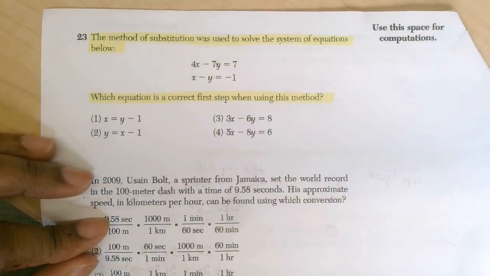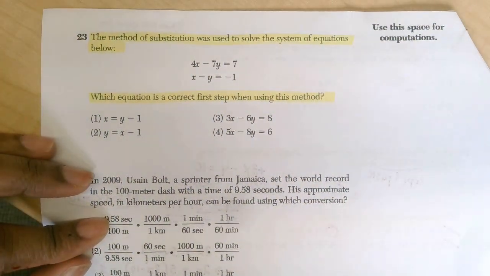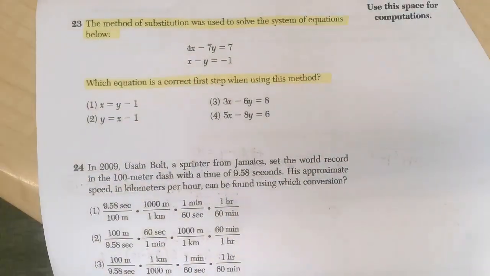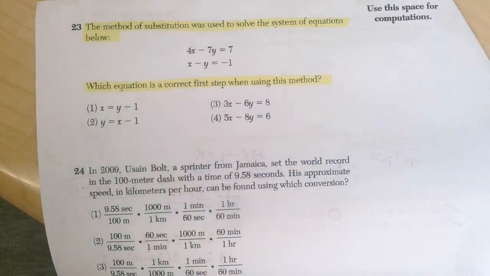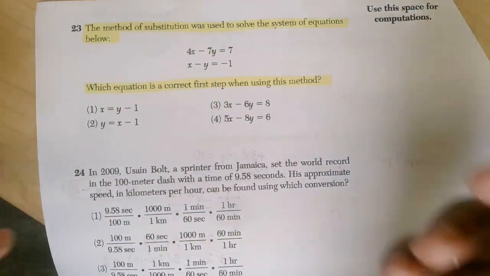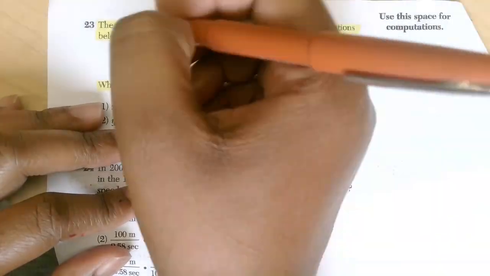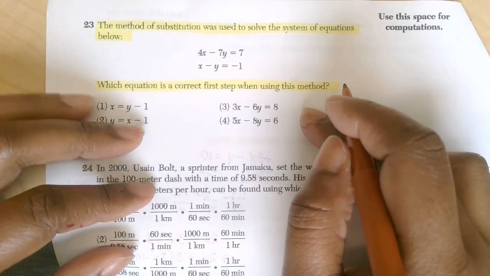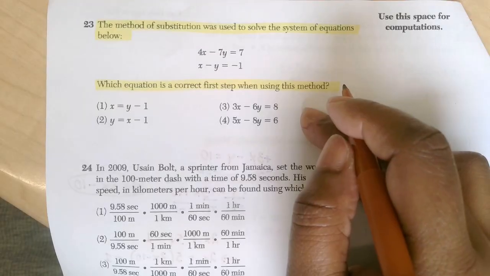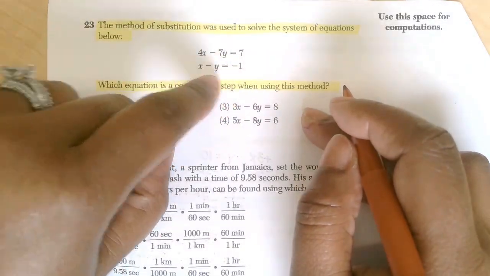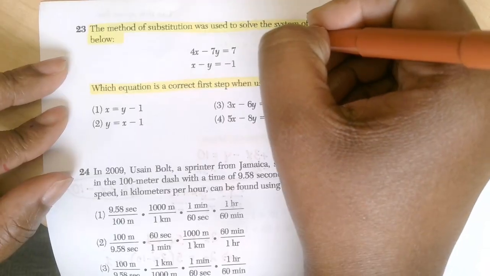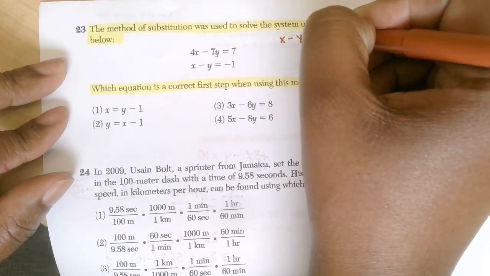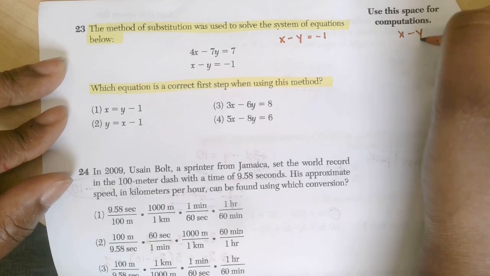For number 23, the method of substitution was used to solve the system of equations below. Which equation is a correct first step when solving this method? Now, it's the same thing again. You're not trying to solve it. You're trying to figure out what would be the first thing that you would do. So we're going to write both and solve for x, right? So this is the easiest again to work with. So we're going to do x minus y equal -1 and x minus y equal -1.